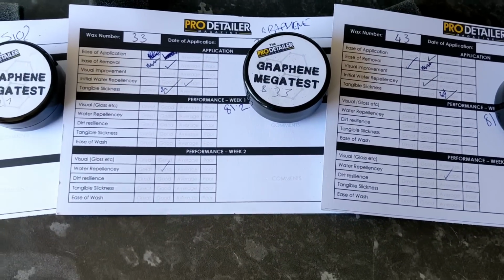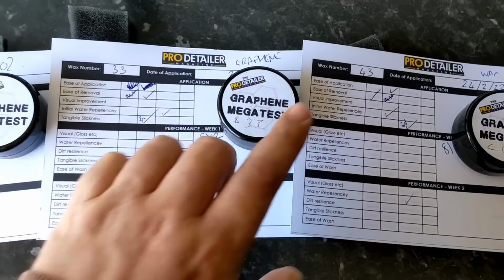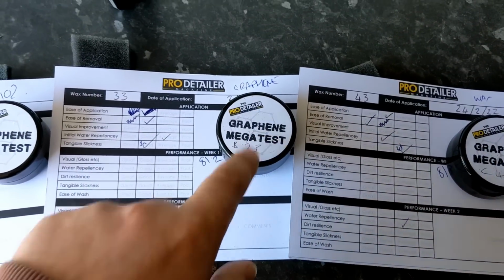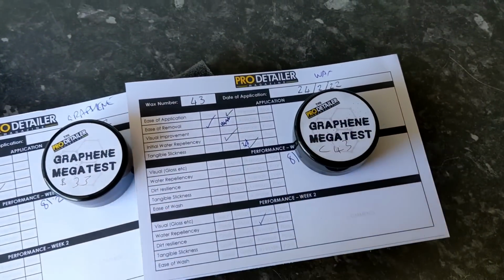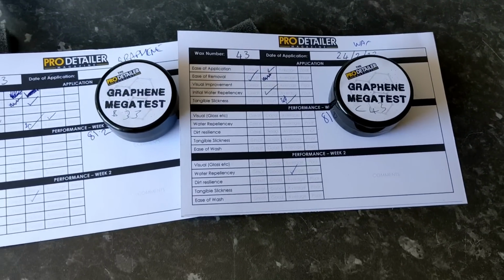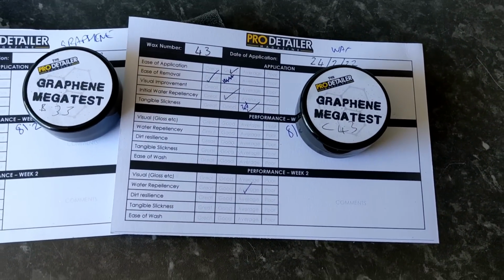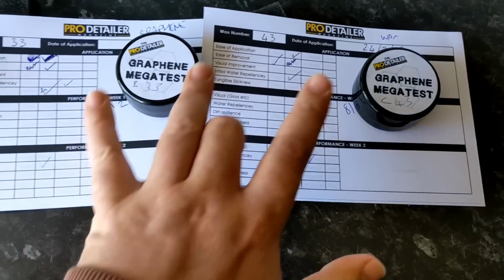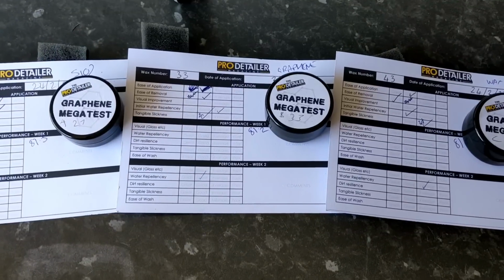And 33 has a bit more slickness than the 43 and less hydrophobicity. So I think the graphene might be lowering the hydrophobicity down. And I think 43 was the least slick. I could be wrong on these. I'm really interested to know what they are.